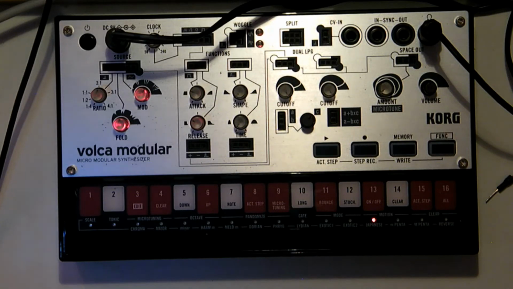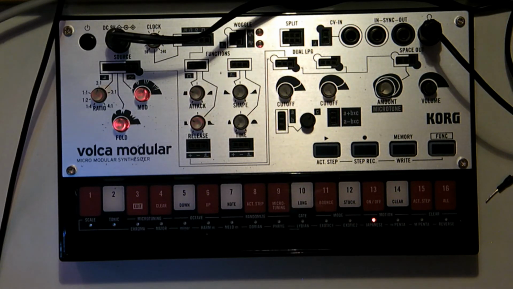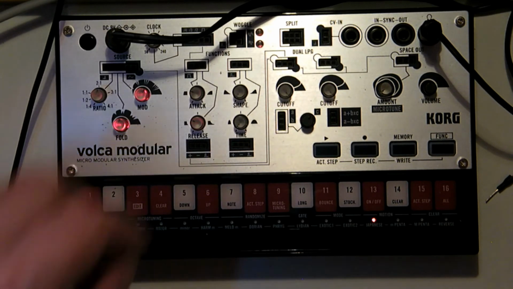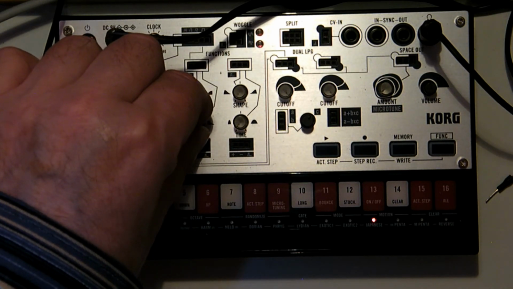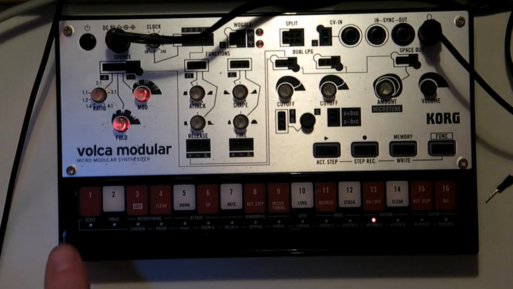The very last function today shall be the gate function, here at key number 10. This function, which I activate and deactivate by pressing and holding the function button and touching key number 10. With this function, I can switch between a short and a long gate signal. Let me turn the release knob completely down and start the default sequence at memory location number 1.